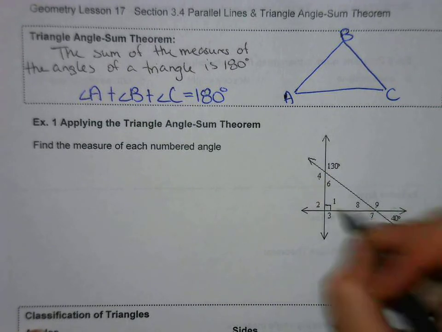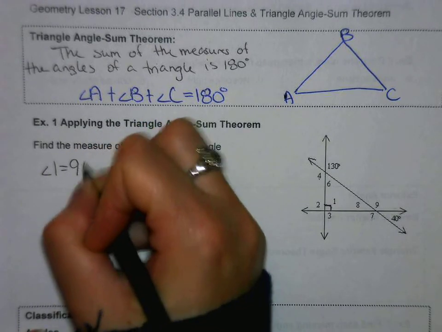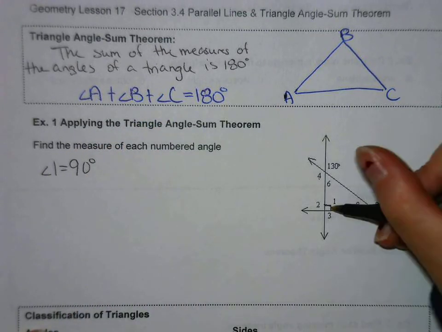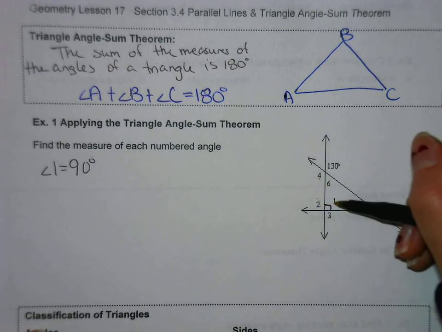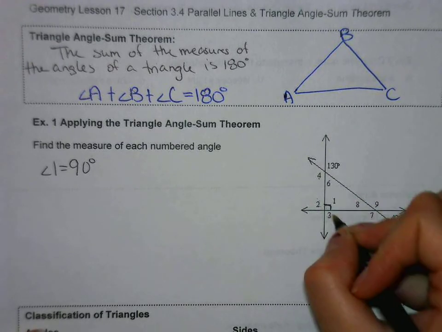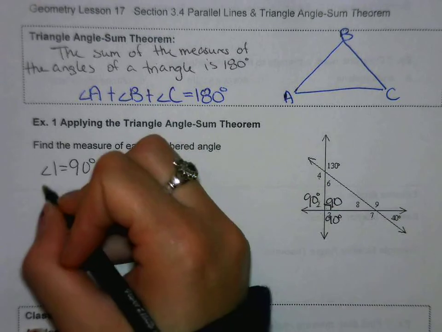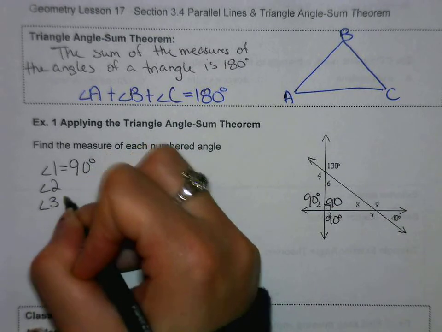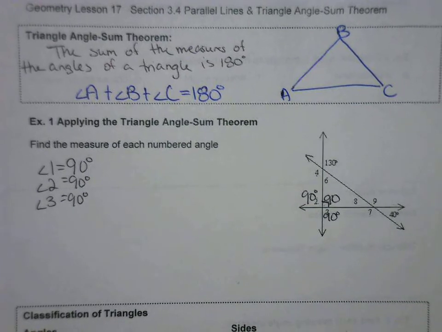To start off with angle 1, notice we have a right angle, so angle 1 has to equal 90 degrees. Based on that, we know that 2 and 3 also have to be 90 degrees because they're supplementary to angle 1. So 90 plus 90 is 180. So all three of these angles have to be 90 degrees. So angle 1, angle 2, and angle 3 are 90 degrees.